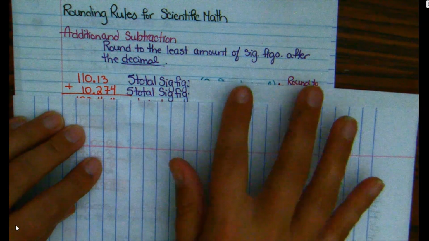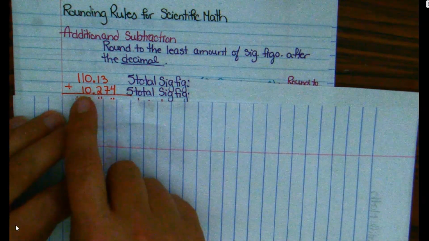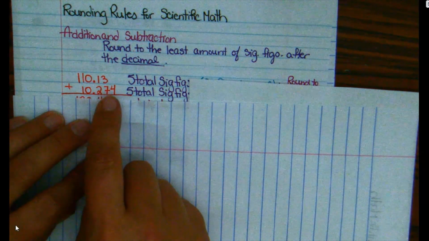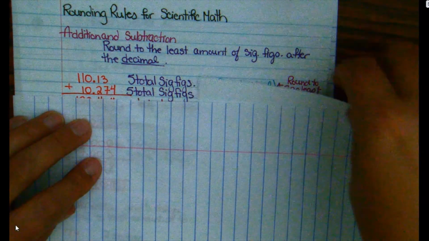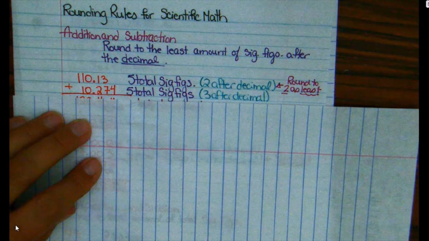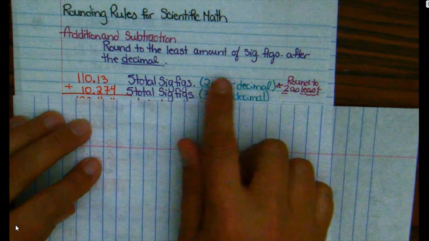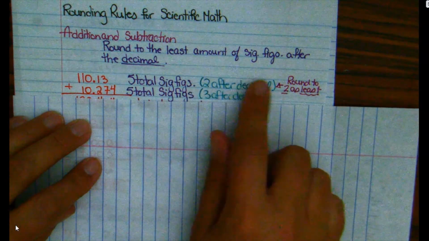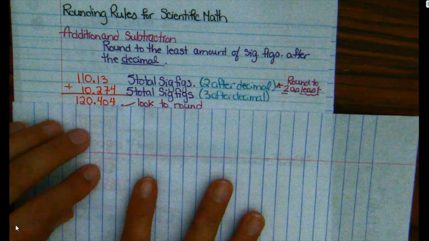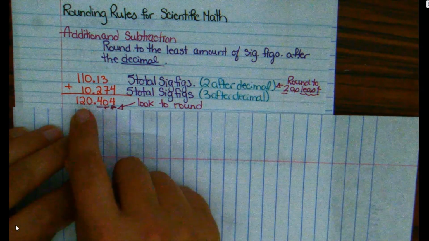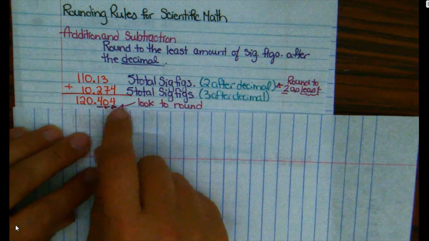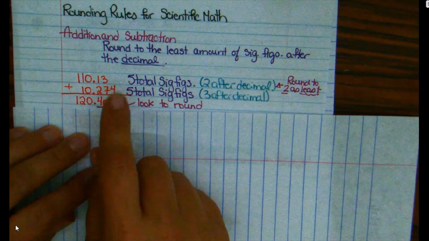So let's write that down. After this decimal, we have 1, 2, 3 significant figures. So if the rule is you're rounding to the least significant figures, you have to round to 2 significant figures after the decimal, as that was the least. So when we solve it, it ends up being 120.404 before rounding.